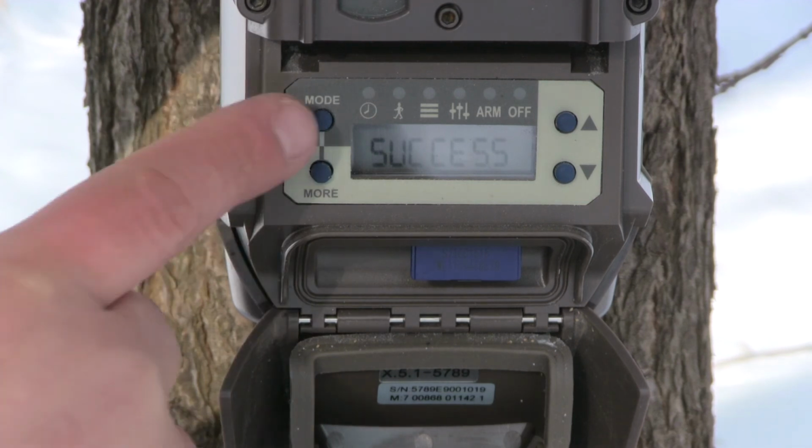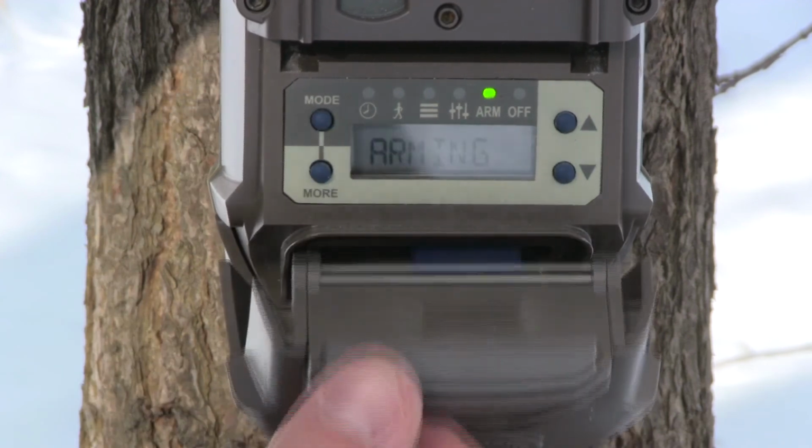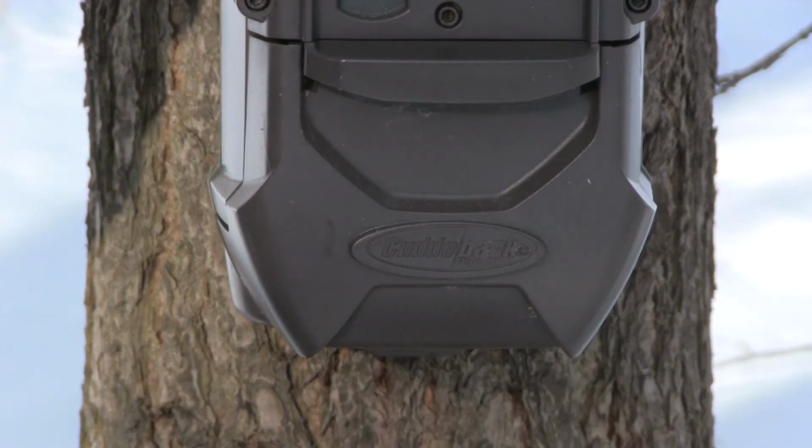Your next steps would just be to arm the camera, close up the user interface door, and that's it, you're good to go.